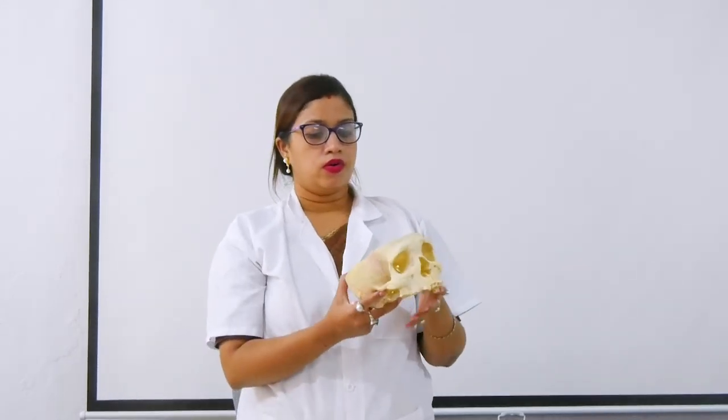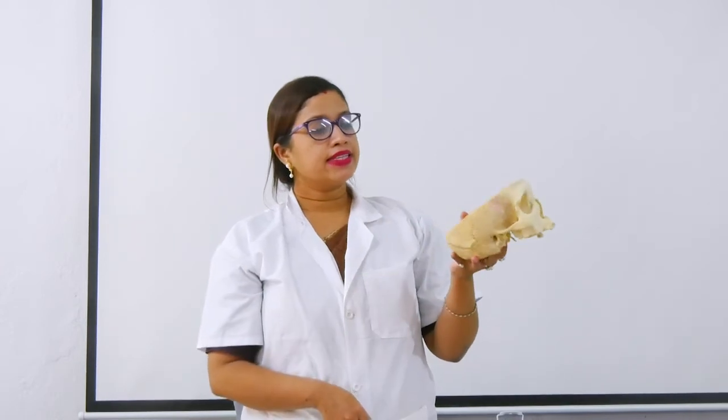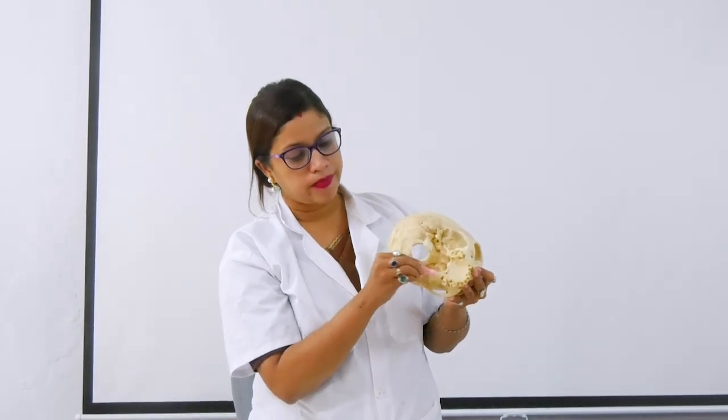Okay, so rather than this sphenoid, it is creating which canal? Could you make out this canal? This canal, on both sides, is known as the pterygoid canal. This is the pterygoid plate. So it is making this canal, the pterygoid canal. It's very important. Okay, so that is all about the sphenoid.